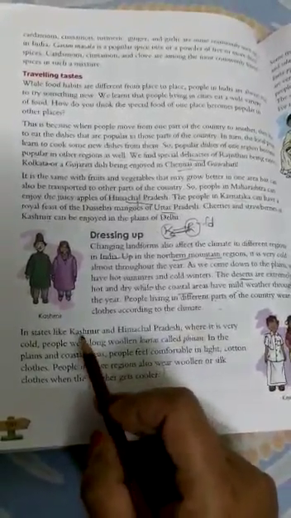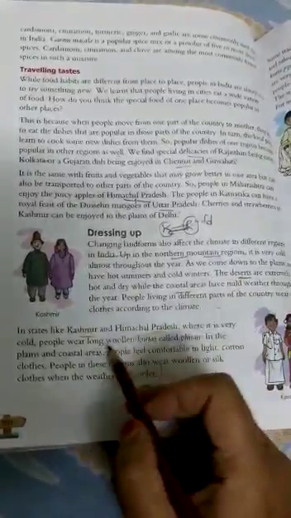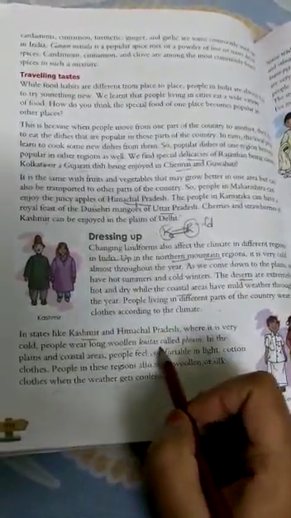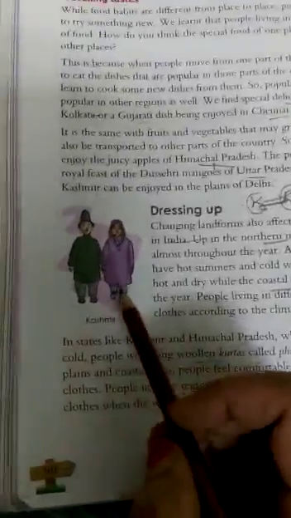So, states like Kashmir and Himachal Pradesh are very cold, children. So if it is very cold, what type of clothes do they wear? Of course, they wear woolen clothes. Okay, woolen kurtas and firan. This is the type of clothes that Kashmiri people wear. Look at this picture. Okay.